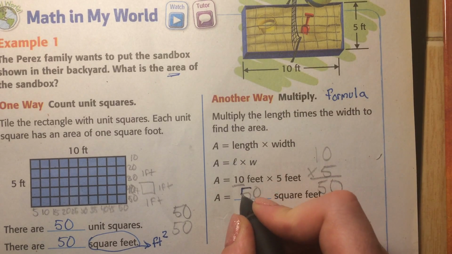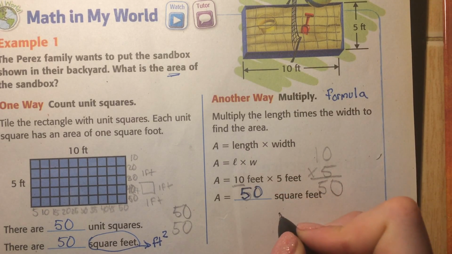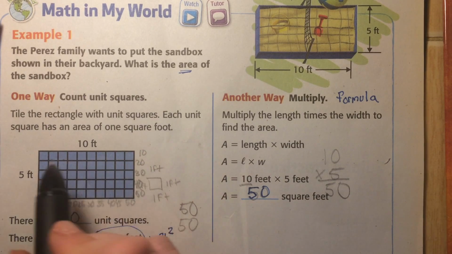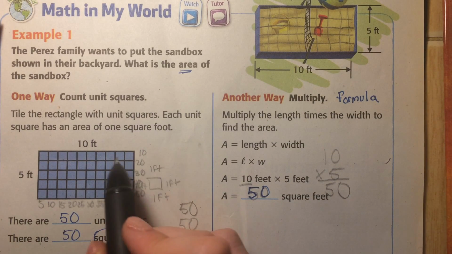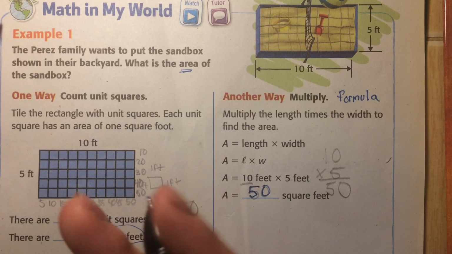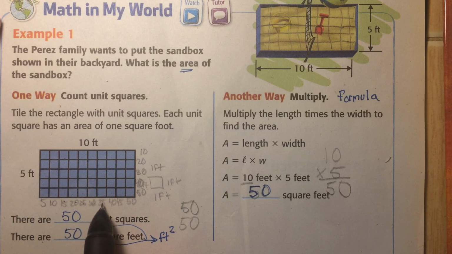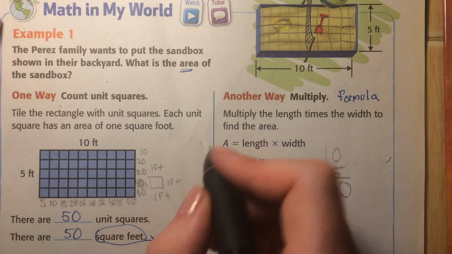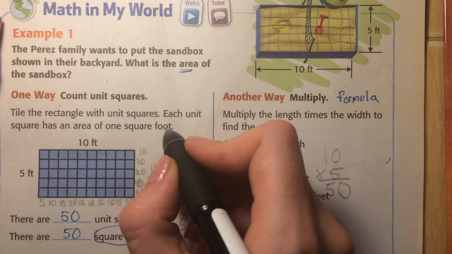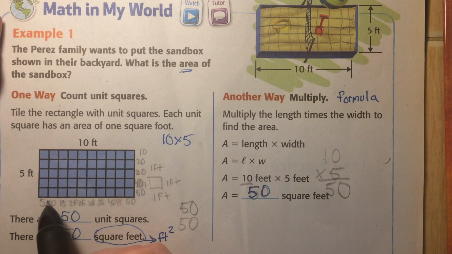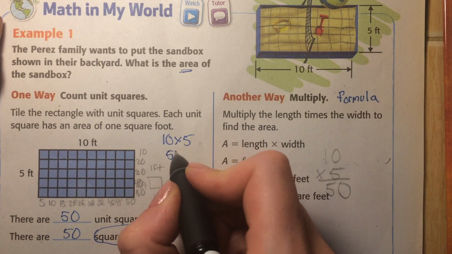50. And why does that work? Well, let's think about it. What did I do here? I did 10, and I did it 5 times, right? 10, 20, 30, 40, 50. Or here I did 5, and I did it 1, 2, 3, 4, 5, 6, 7, 8, 9, 10 times. So this way I did 10 times 5, and my first way I counted, I did 5 times 10.